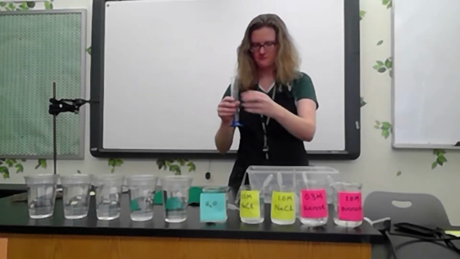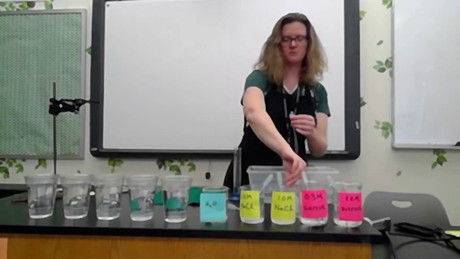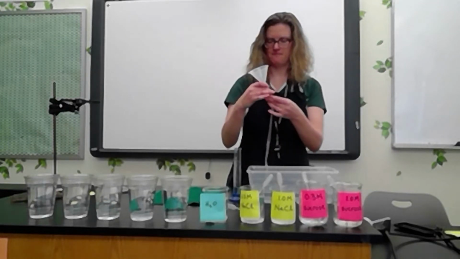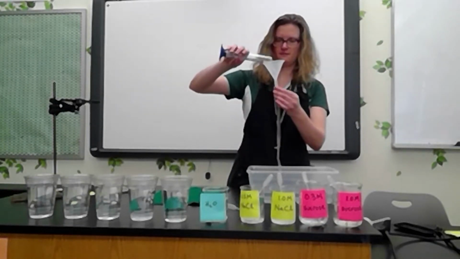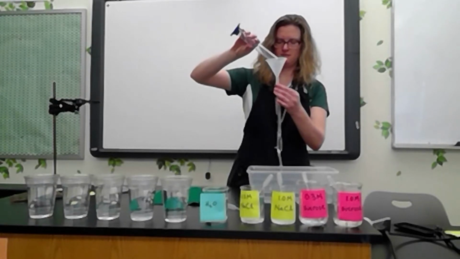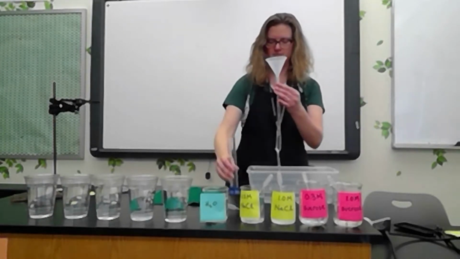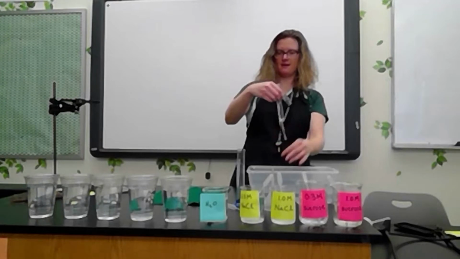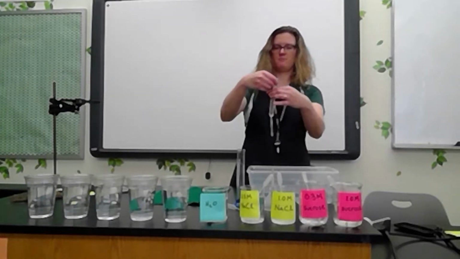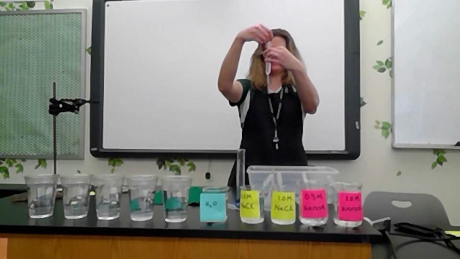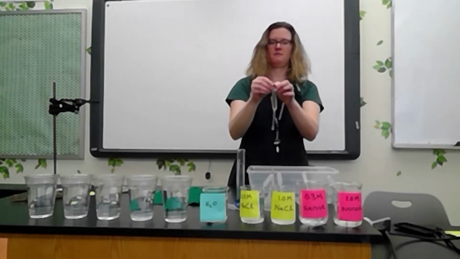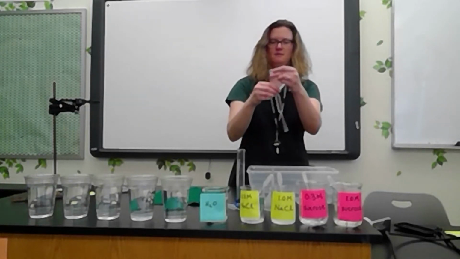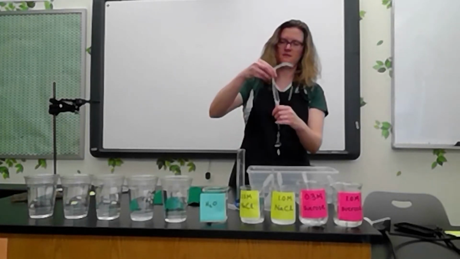And then I'm going to use this funnel to pour the water into my cell. See my cell filling up with water there. And then I'm going to tie off my cell at the other end, right above where the liquid ends. Go ahead, tie a knot there. There we go.